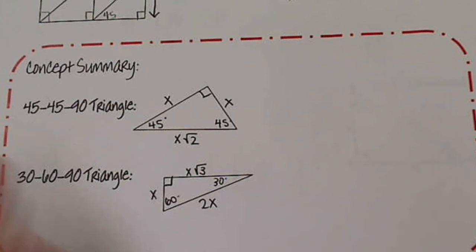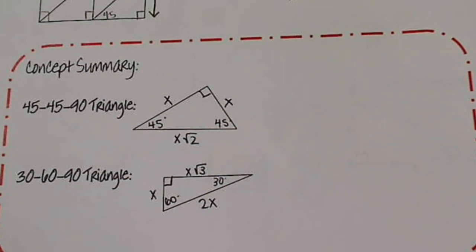These formulas that you have down here in your concept summary, very, very importante. Remember them, ingrain them in your brain this weekend because you will need them.